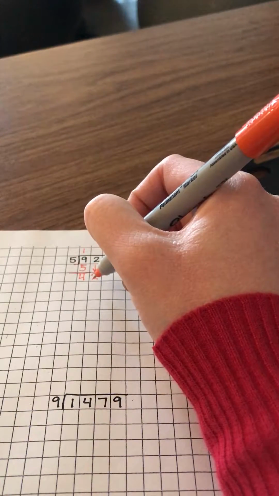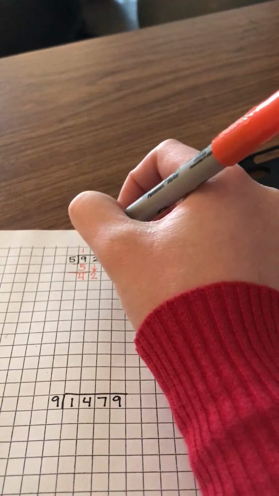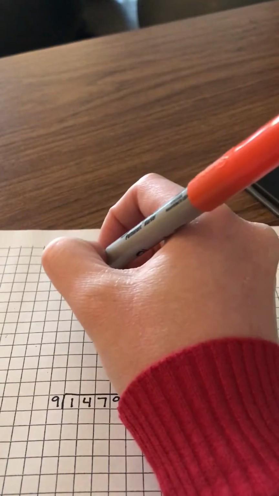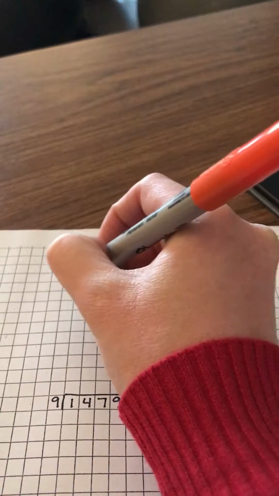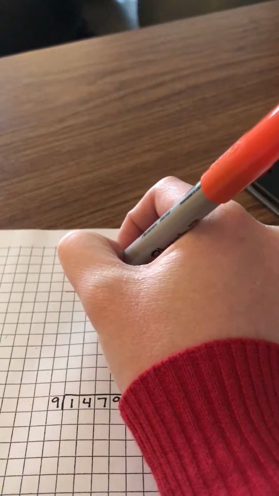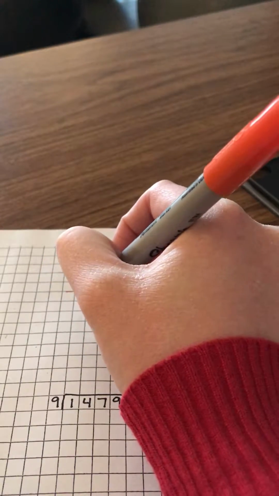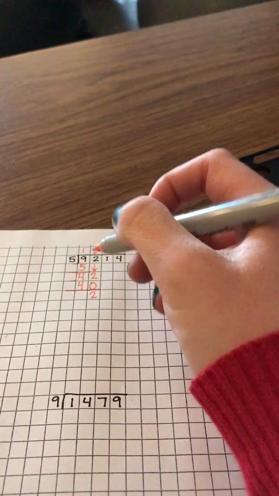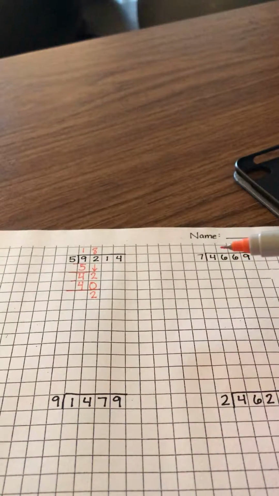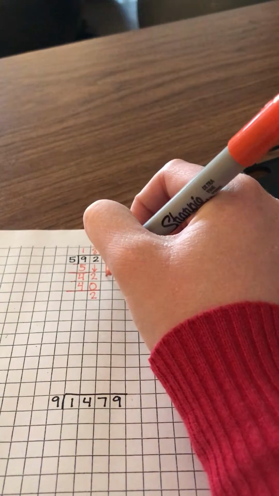5 and 42. I know 8 times 5 is 40. Subtracting. 2 minus 0 is 2. 4 minus 4 is 0. 2 is smaller than 5. I'm good to move on. Drop down my 1.